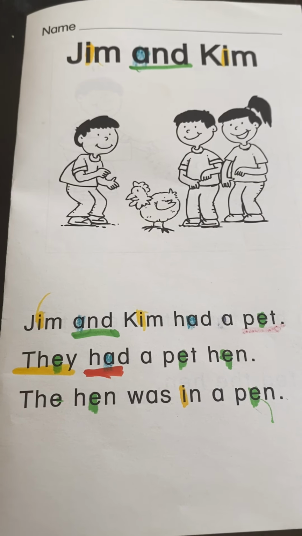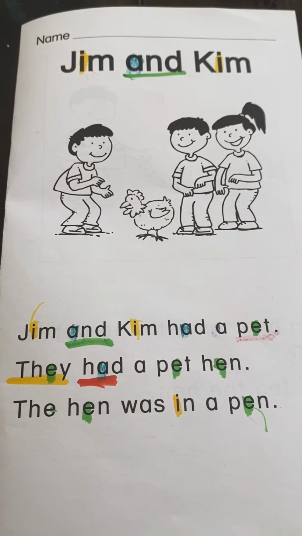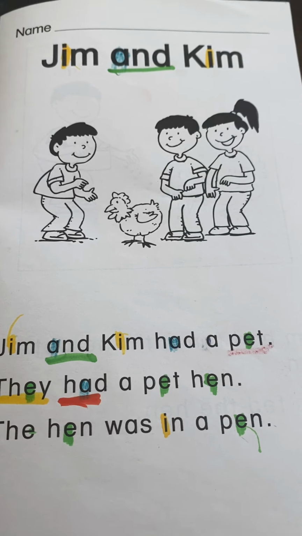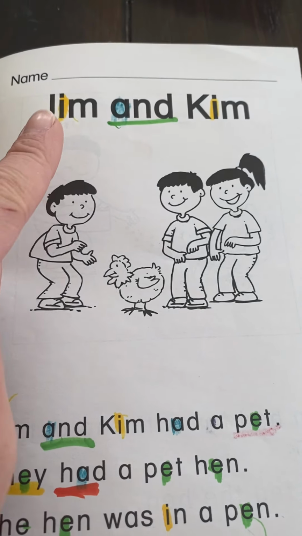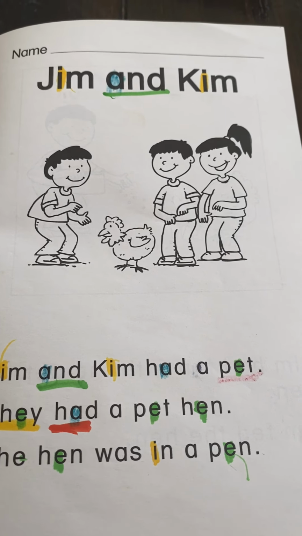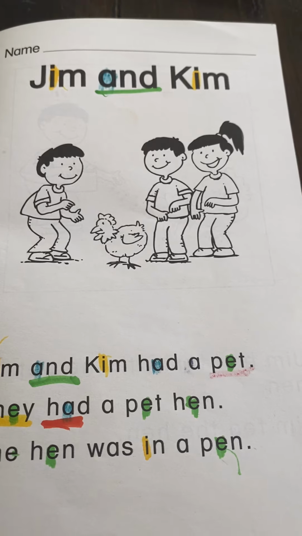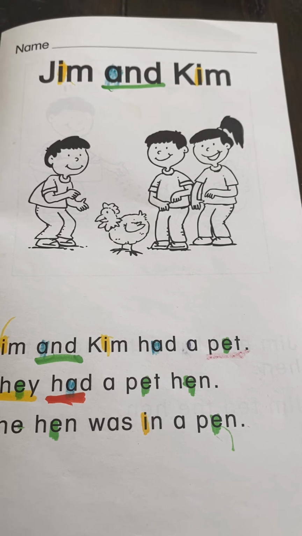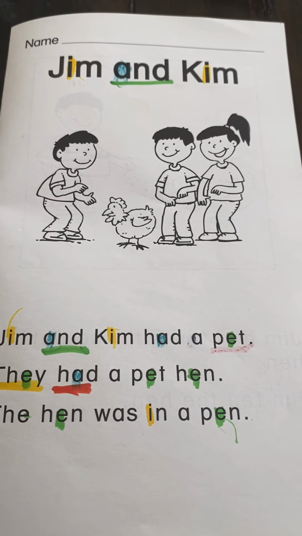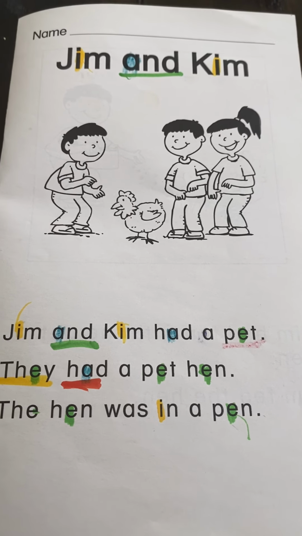All right, so now we're ready to read. I want you to remember to track print with me, and please use the pictures to help you read the words throughout the story. Okay, and you can always put your name on this. And remember, you can come on Flipgrid or go ahead and make a short video to email to me so that I can hear you reading one of these decodables or another short story that you have at home.